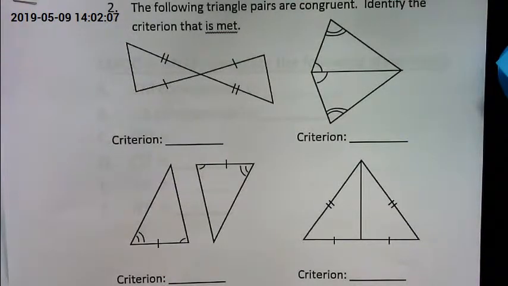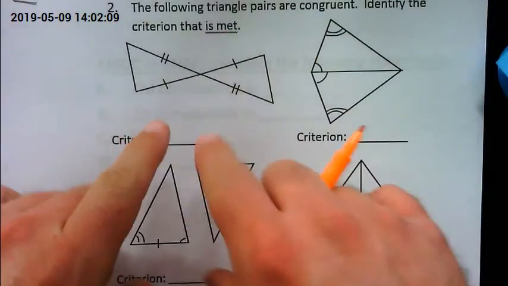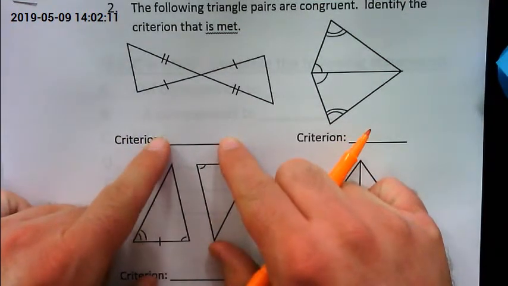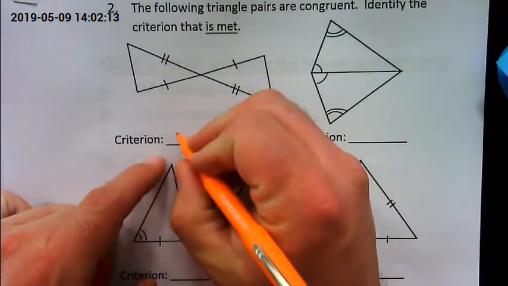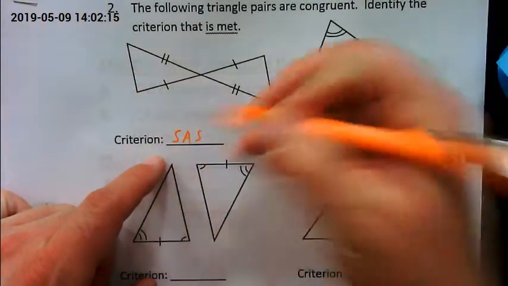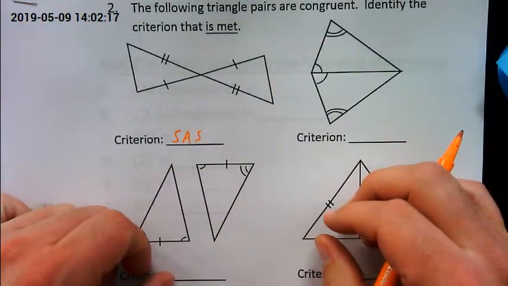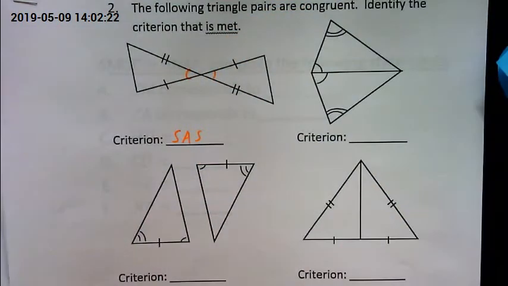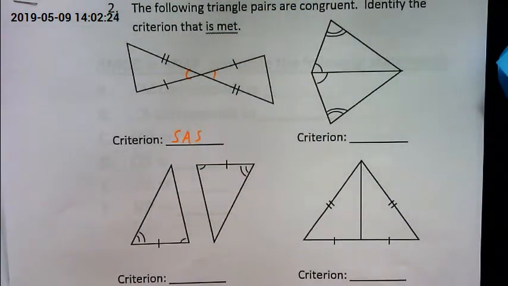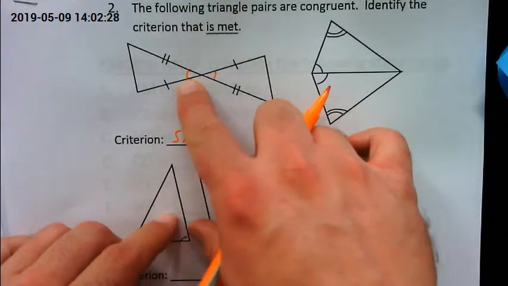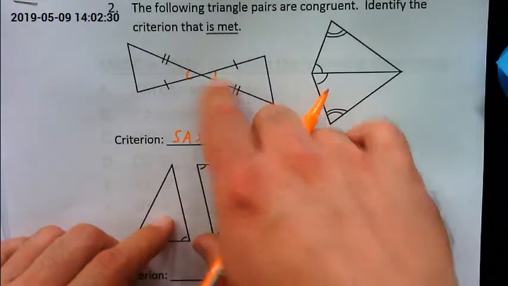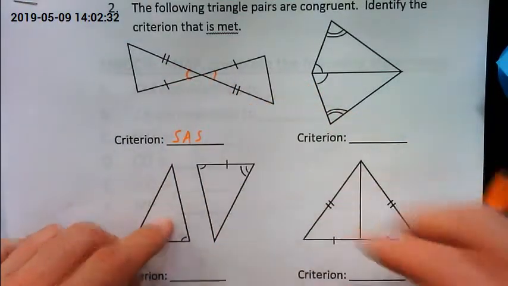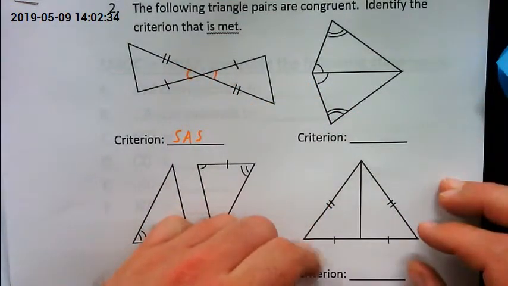On number 2, here we go. What do we have here? SAS, but I only see 2 sides. I don't see an angle. Congruent angles, how? Vertical. The vertical angles are also congruent. Again, they might not have everything labeled, but there might be other things that you're able to label based on what's given to you. So here, we're able to label that those two are going to be congruent, so you can use that. So we have side, angle, side. All right, on the next one.